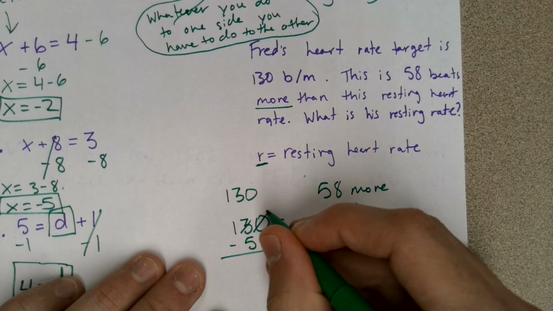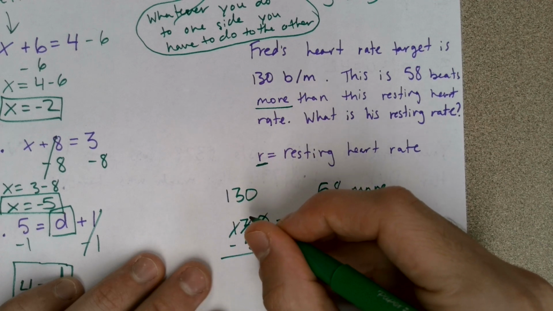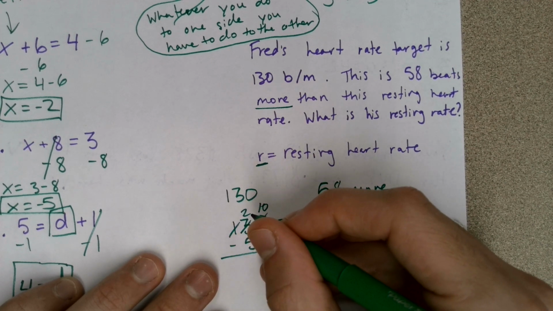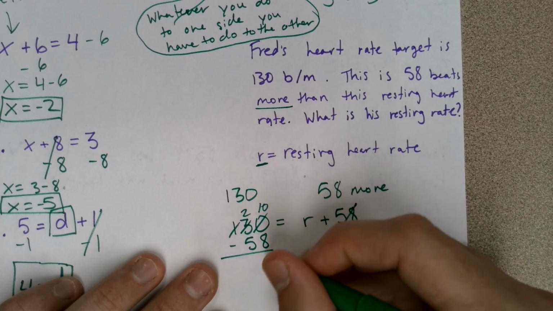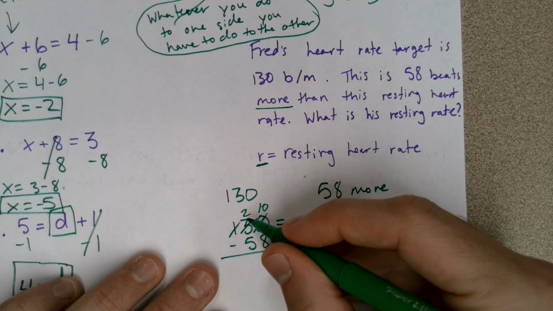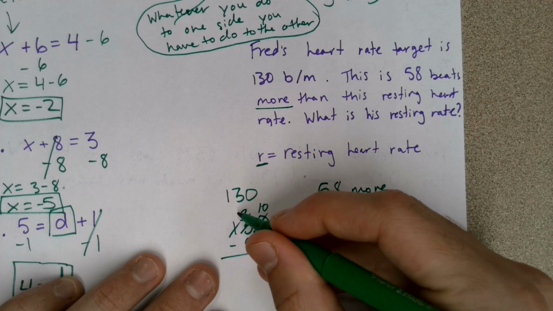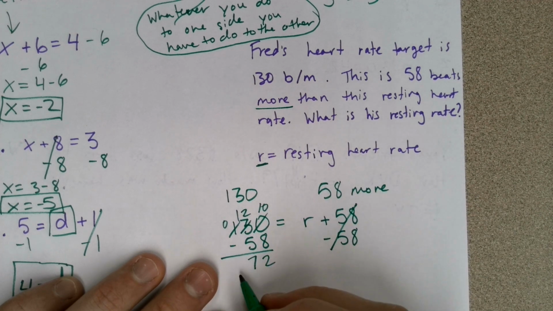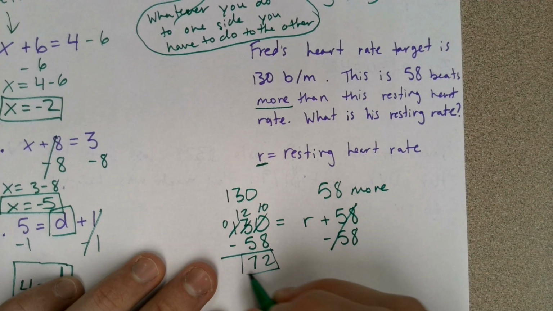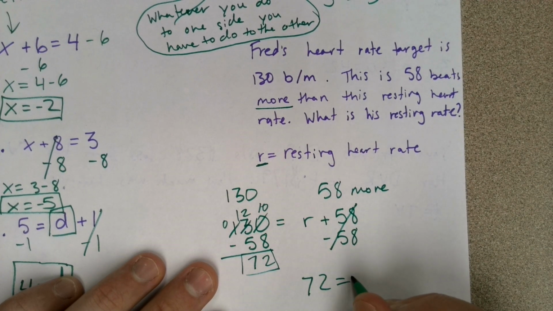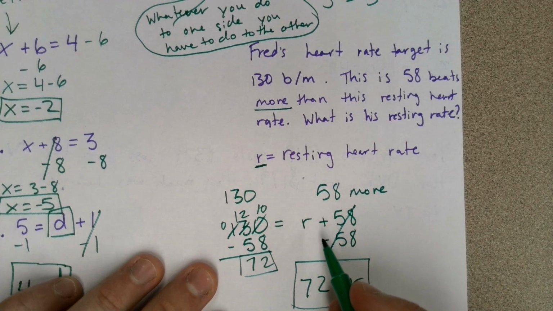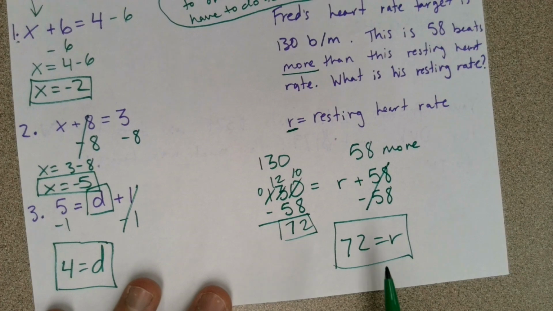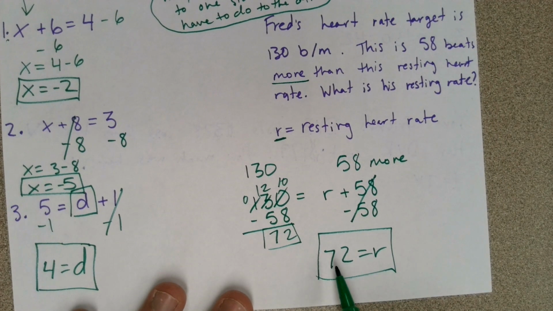A little quick math here. Start by moving this over to here. Make this a 2. Make that a 10. 10 minus 8 is 2. Can't do that. We got to use this one over here. Make that a 12. Make that a 0. 7. 72 equals R. We got that variable by itself by doing the inverse operation. We're able to figure out resting heart rate, 72 beats.